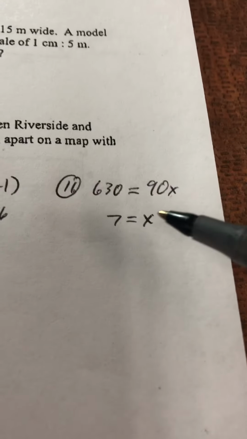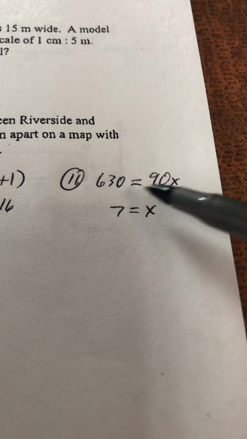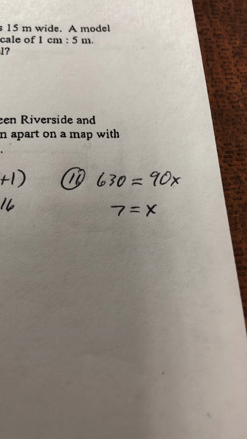11, these are cross multiplying here. And I have it set up over here. So I have 630 equals 90x. I divide both sides by 90, and I get 7 equals x.